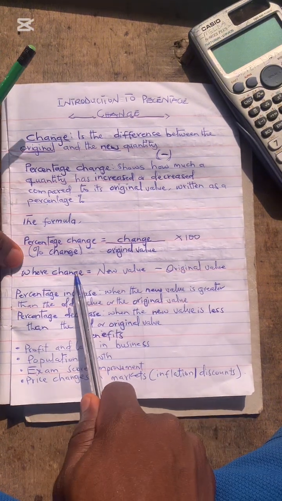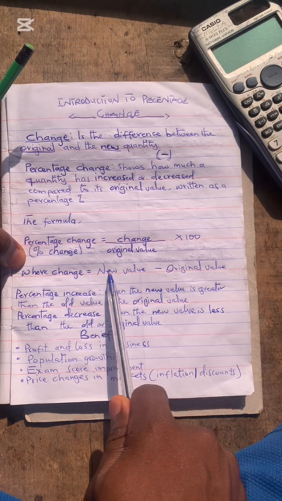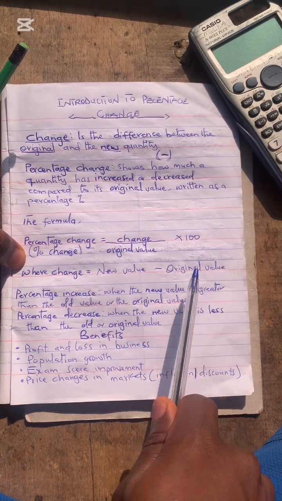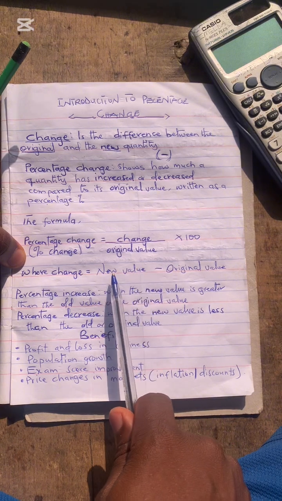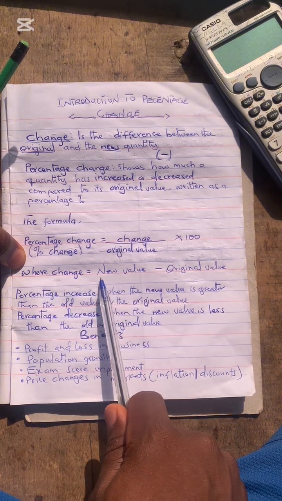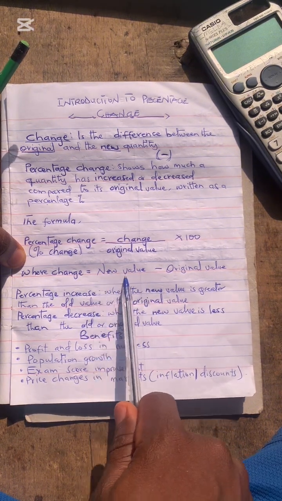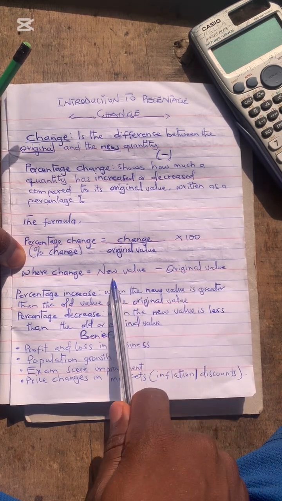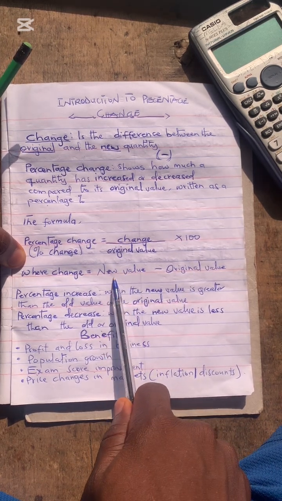So percentage change equals the change out of the original value multiplying 100, where change equals the new value minus the original value. This is when the new value is bigger than the original value. But in case the original value is bigger than the new value, you just have to turn the table: original value minus the new value.